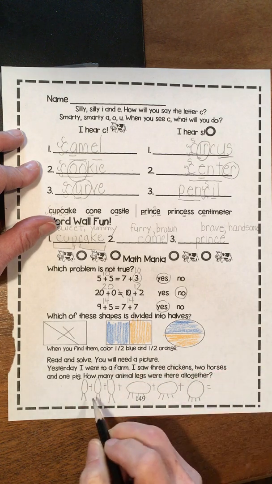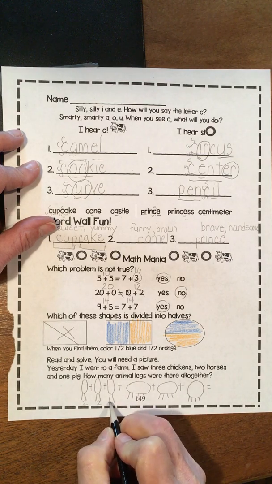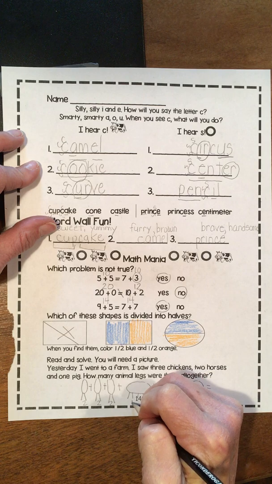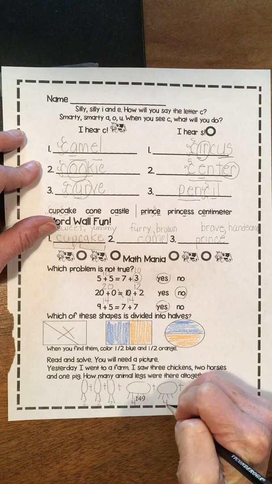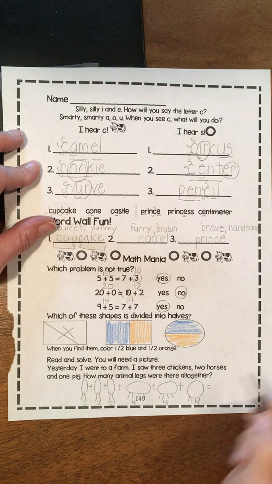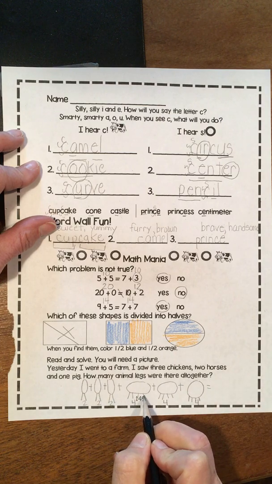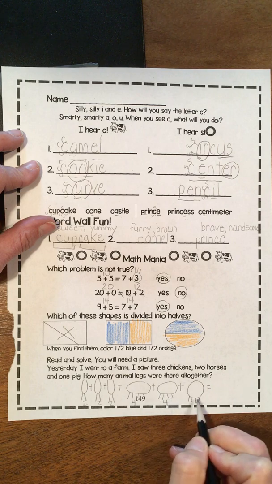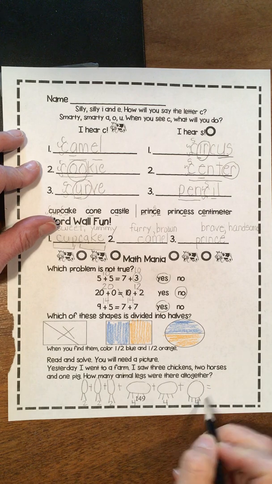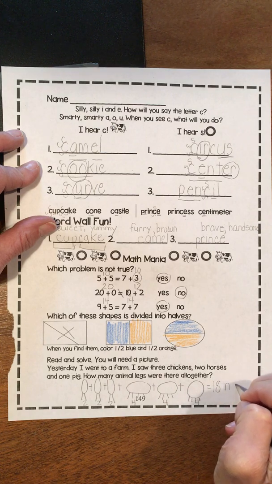Easiest thing to do would just be count all the legs, or I could say 2 plus 2 plus 2 plus 4 plus 4 plus 4. Let's see. 1, 2, 3, 4, 5, 6, 7, 8, 9, 10, 11, 12, 13, 14, 15, 16, 17, 18. Wow. Let's see. I'm going to put 18 in all.